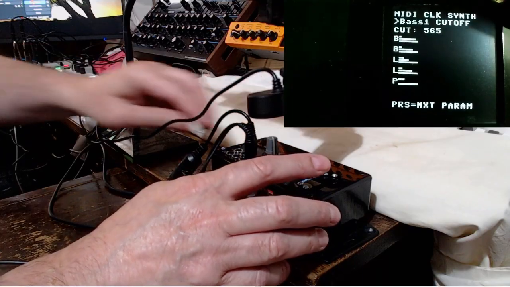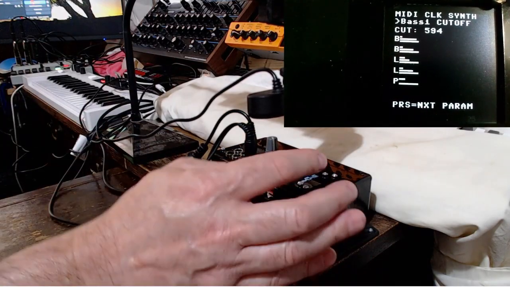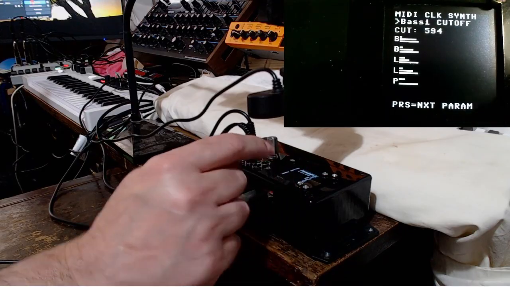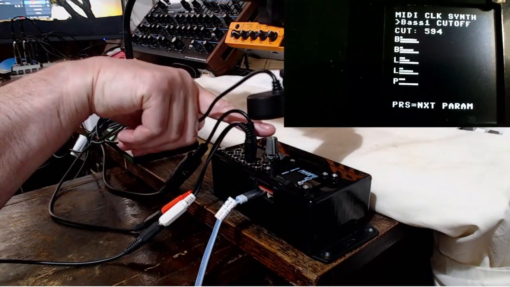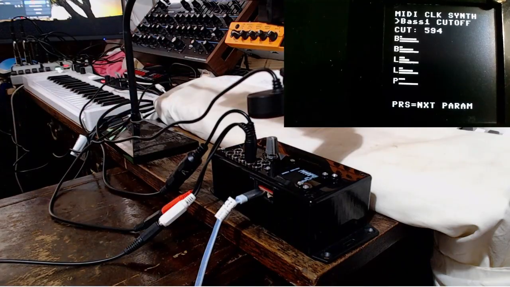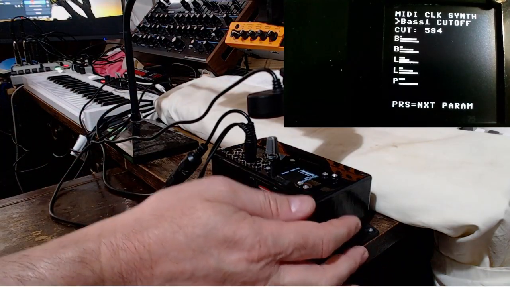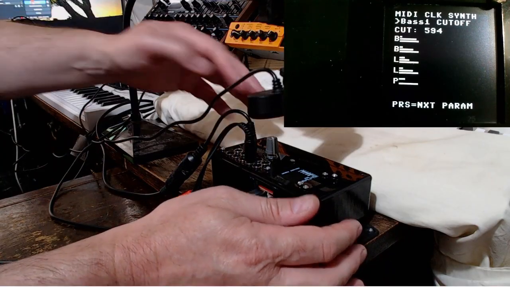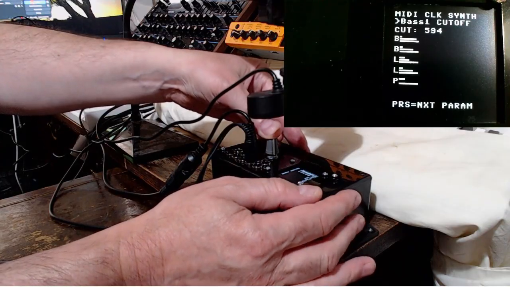Or thereabouts. I've got to adjust that to go up in smaller increments perhaps, and do a speed control, so the faster you turn this, the faster the value rises. So we've got that. You can go to the next parameter and it just scrolls through.